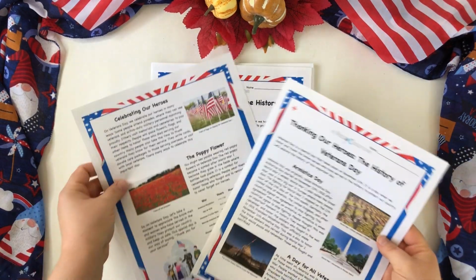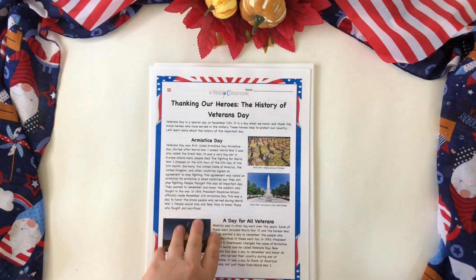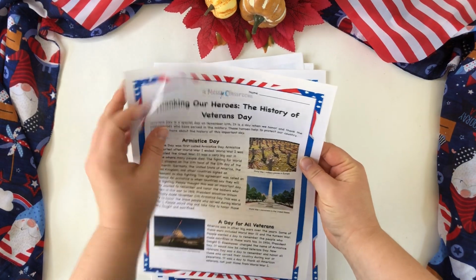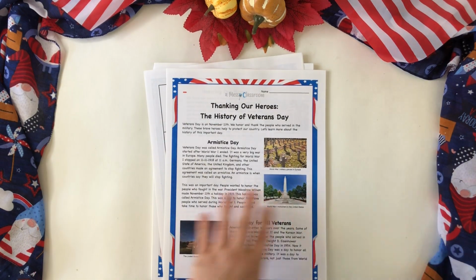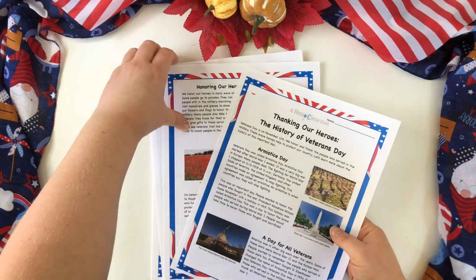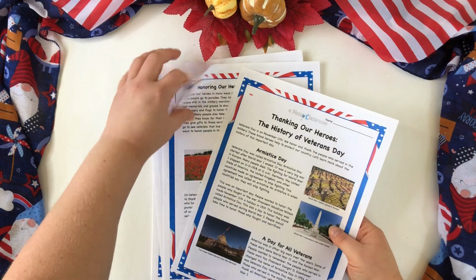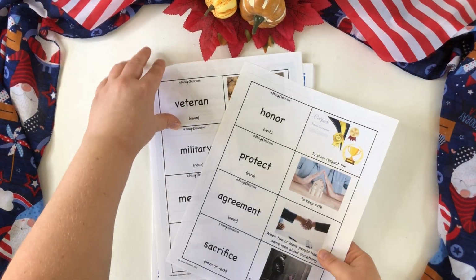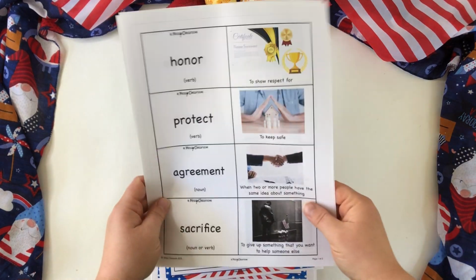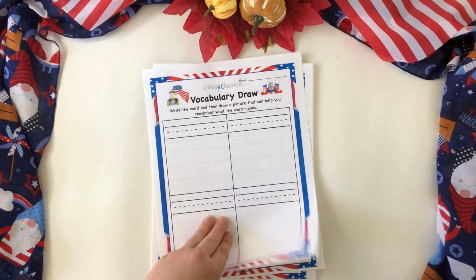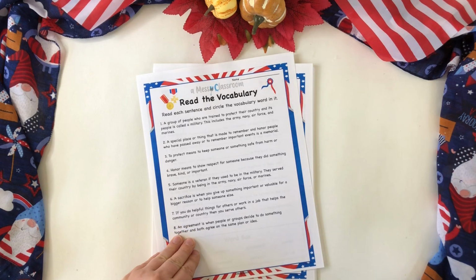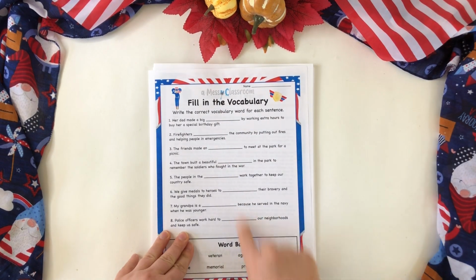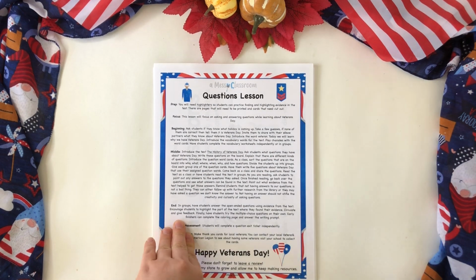So these text levels you can use for all of the resources, and they will have the same vocabulary in them, and you'll be able to answer the same questions in the questions part, fill out the same main topic, all of that. Speaking of vocabulary, there are 8 vocabulary words, and each of them has a picture with them. You can draw the vocabulary, you can read and circle the vocabulary and get it in context, and then you can fill in the vocabulary. So that's the same for all of the resources.